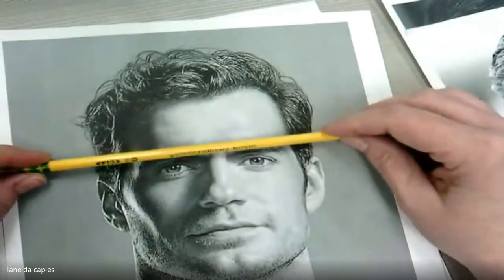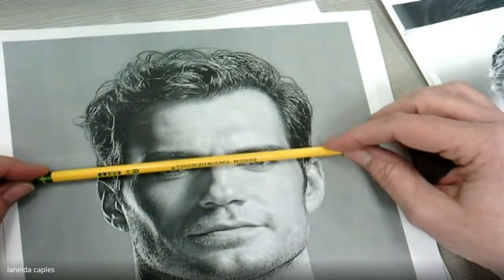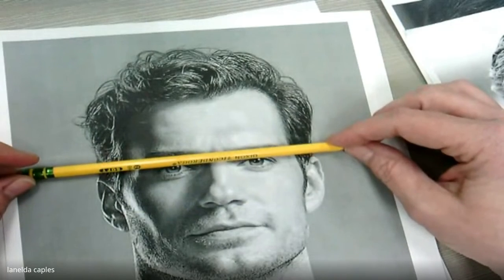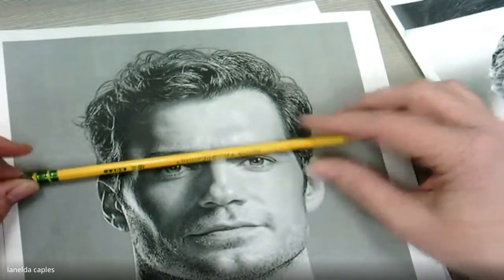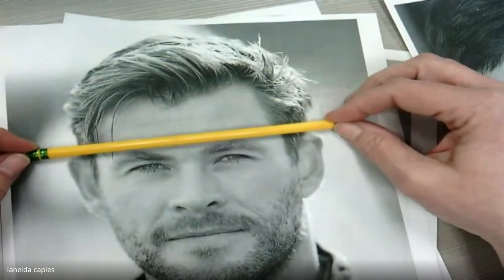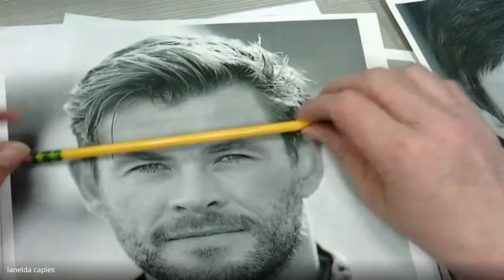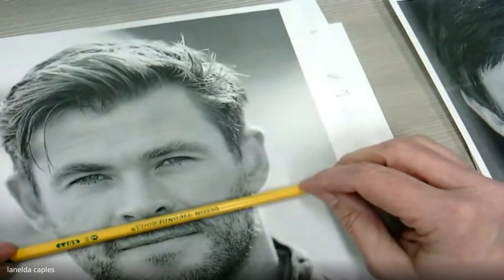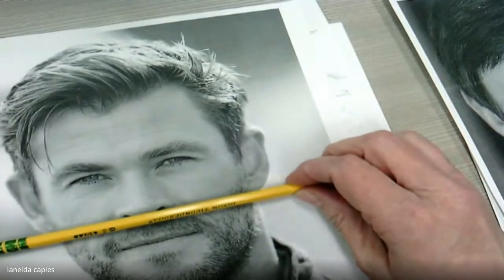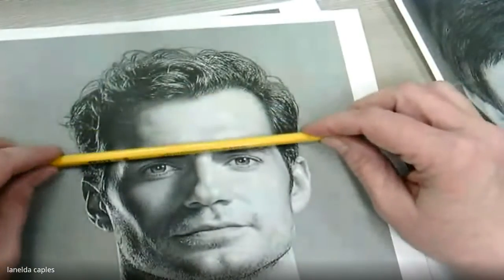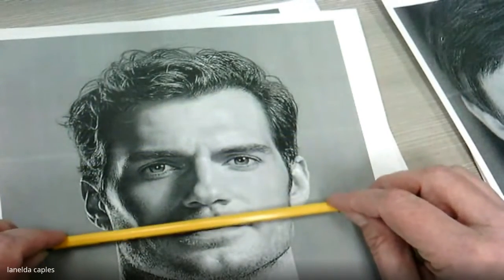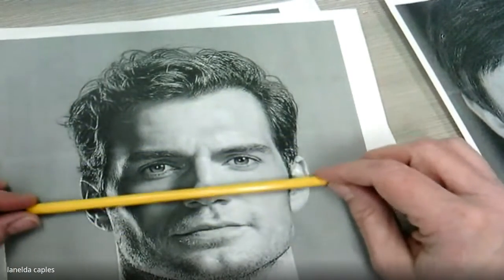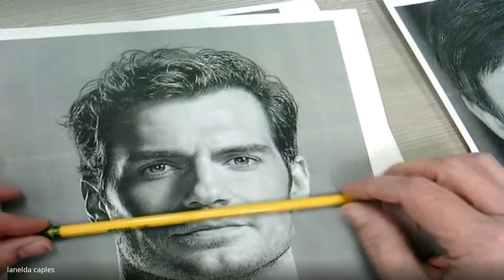Henry Cavill, his face is pretty level. Well, it must be tilted back a little bit because his ears are right about where his lids are. Chris Hemsworth, his ears are the top of his brow. So look to your model and see how best to match that up. Oh, the bottom of the ears will be about where the bottom of the nose is. If the top of the ears is lower than the top of the brow, then the bottom of the ears will be lower than the bottom of the nose. So use your pencil to line up and see where to match things up.